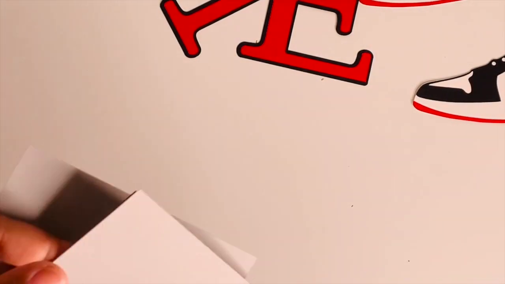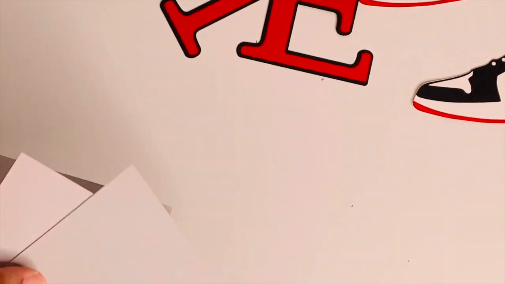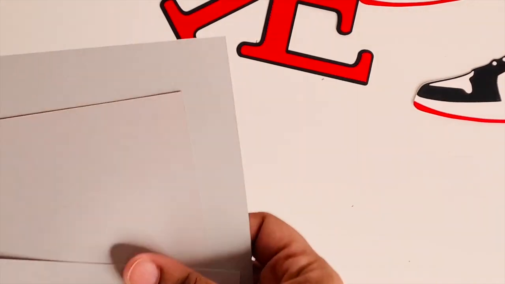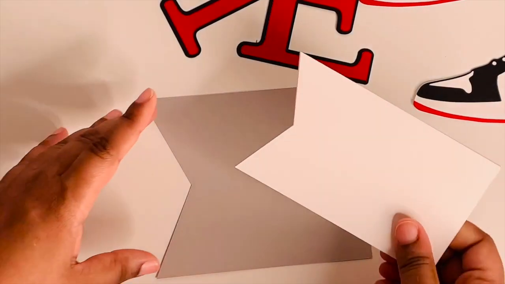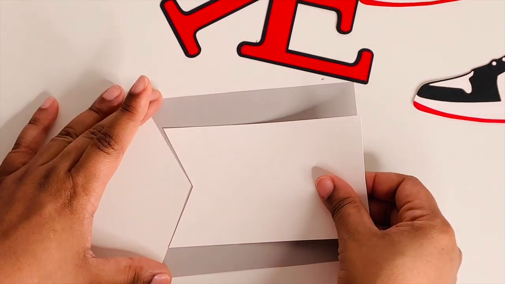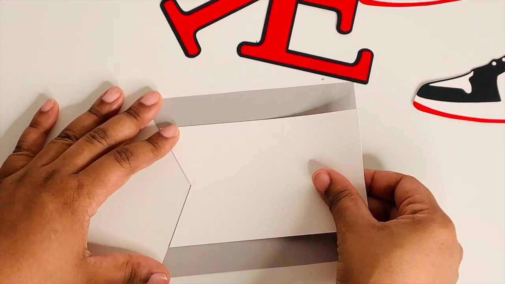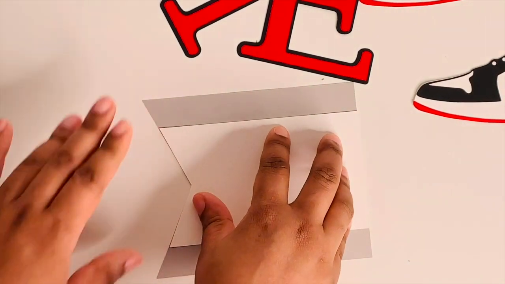Now the banner. Okay. So with the banner first, I line up to make sure I have it in the middle.